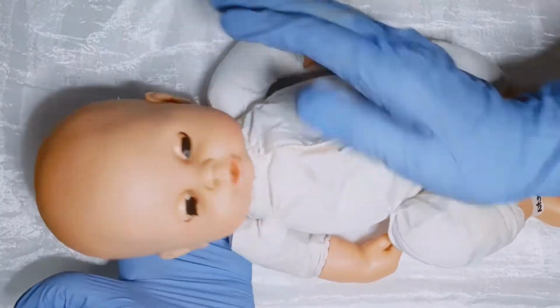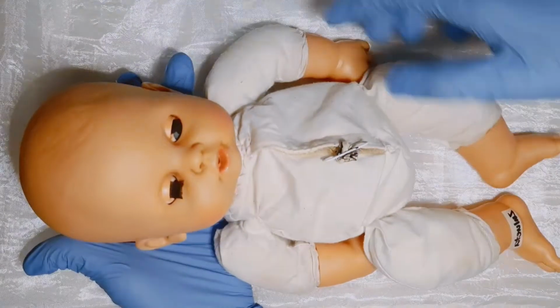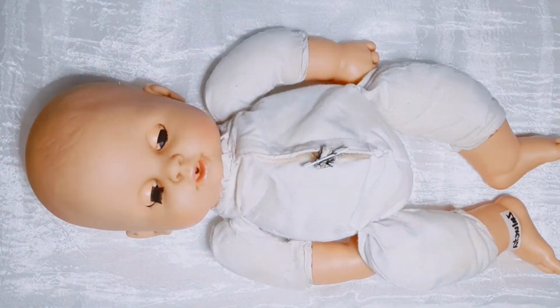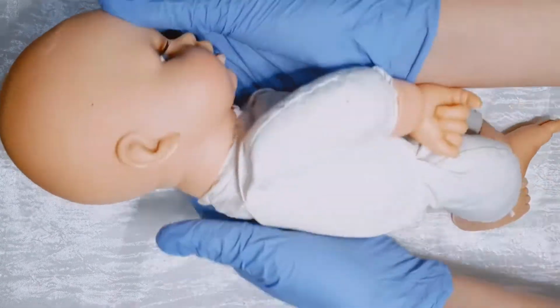Now, I'll be inspecting the back of the baby by inspecting the spine, which typically appears flat in the lumbar area and sacral area. And I will also inspect the base of the newborn's spine.